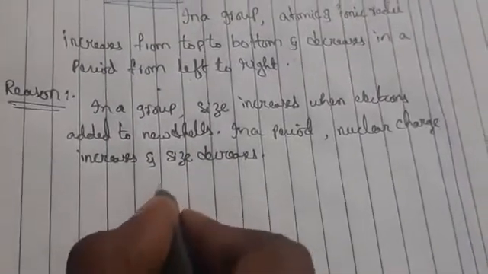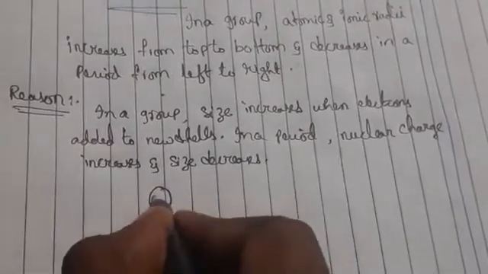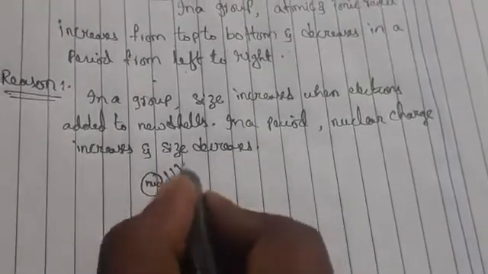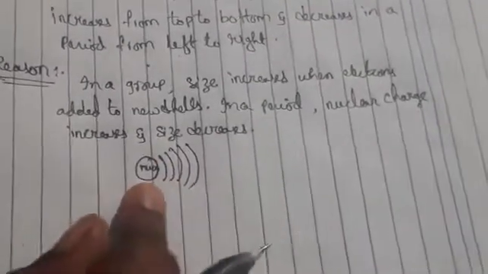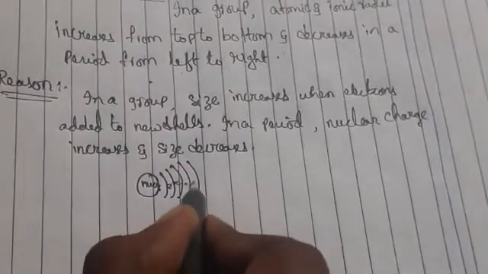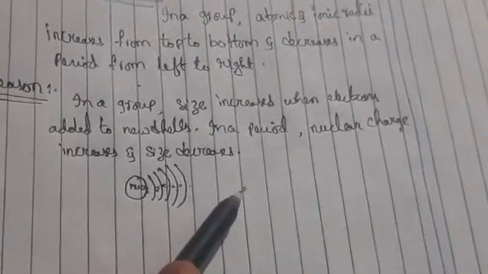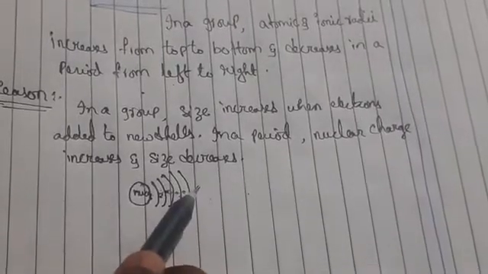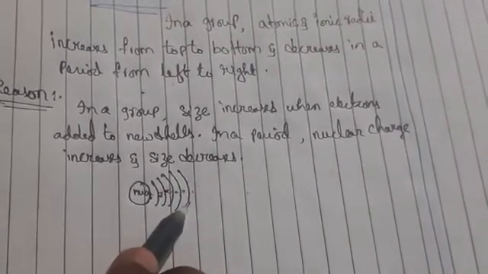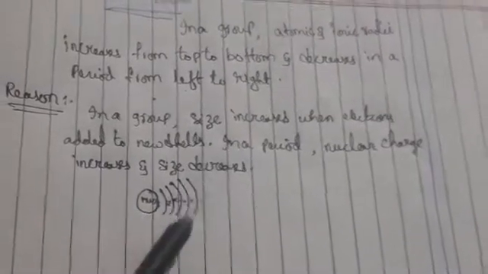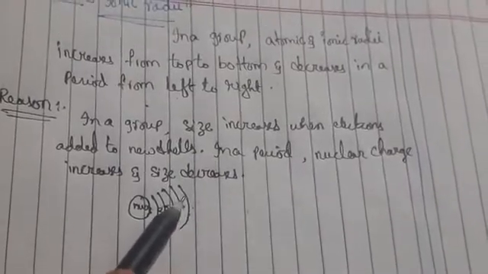If you take a nucleus, this is nothing but the nucleus. When you add electrons to new shells like this, automatically the size is increasing, so atomic and ionic radii also increase. But coming to period, the size is decreasing, the inner side will decrease.